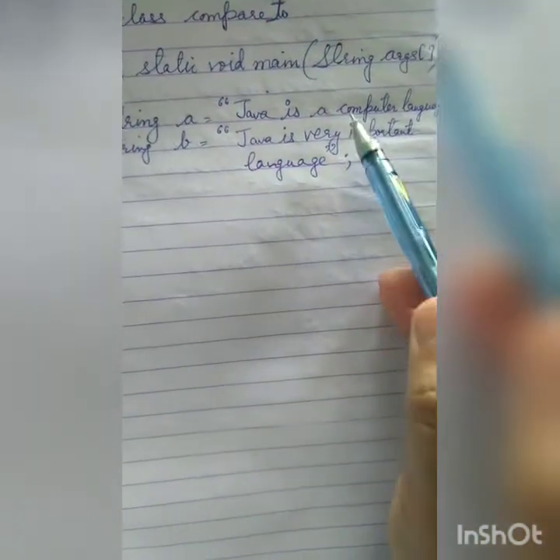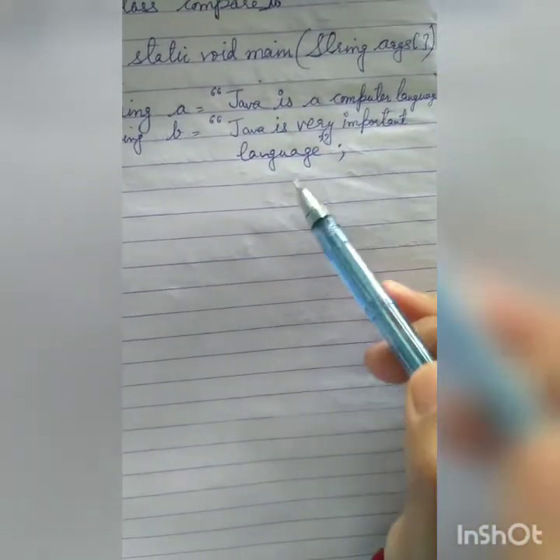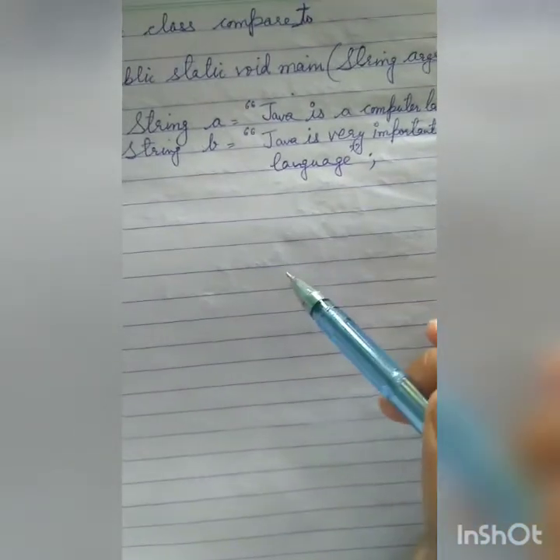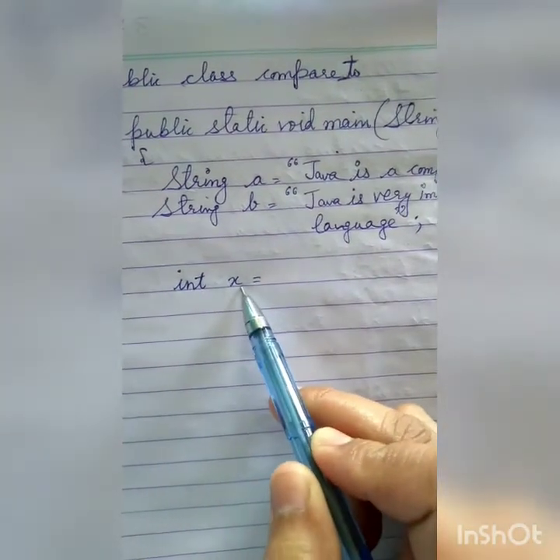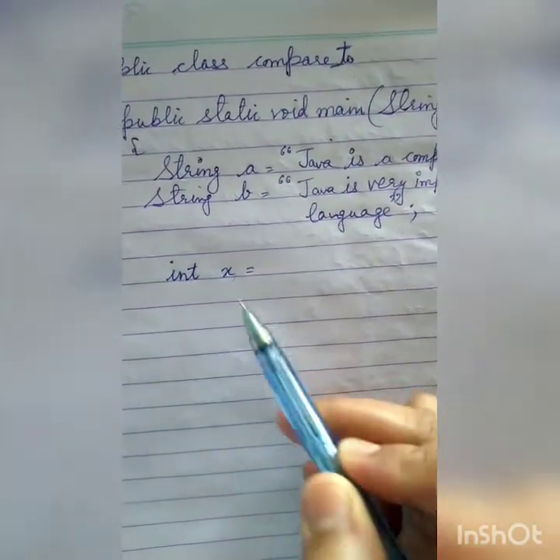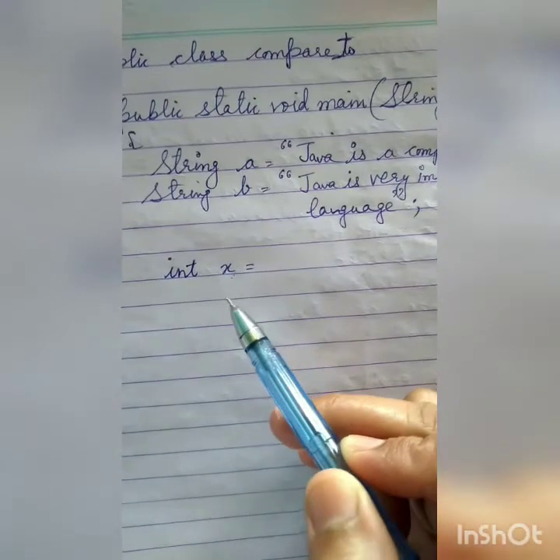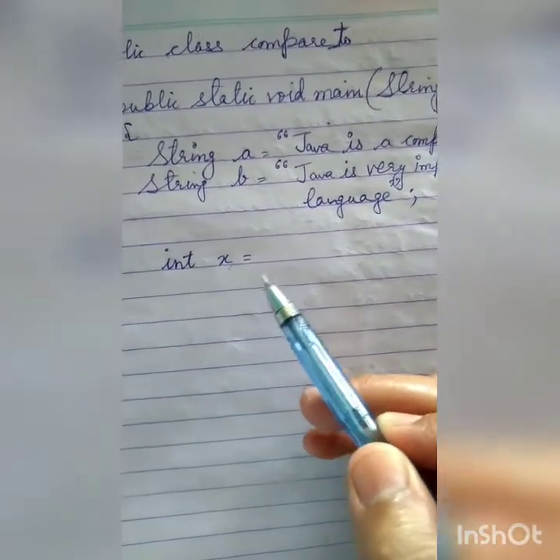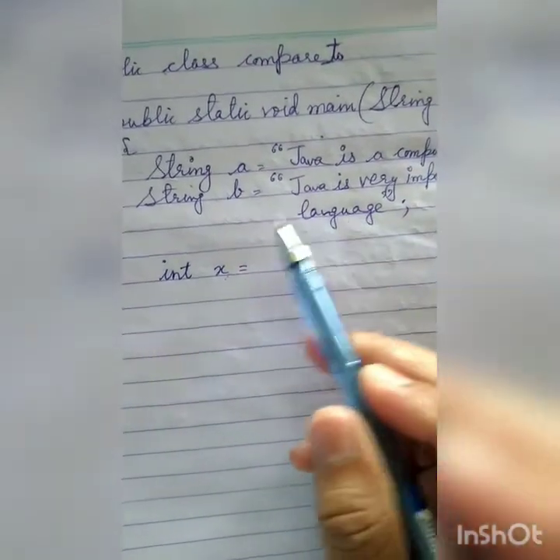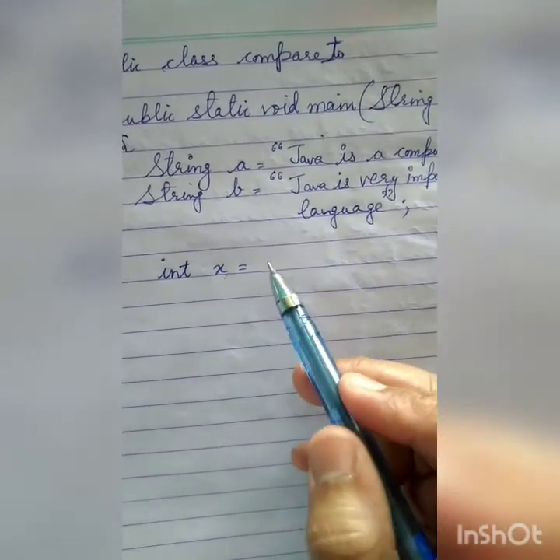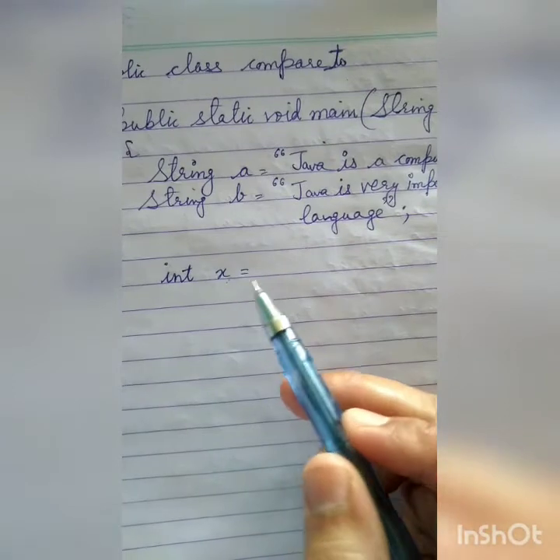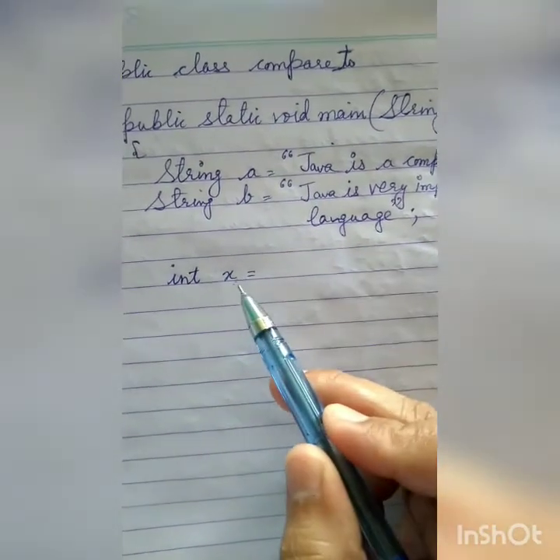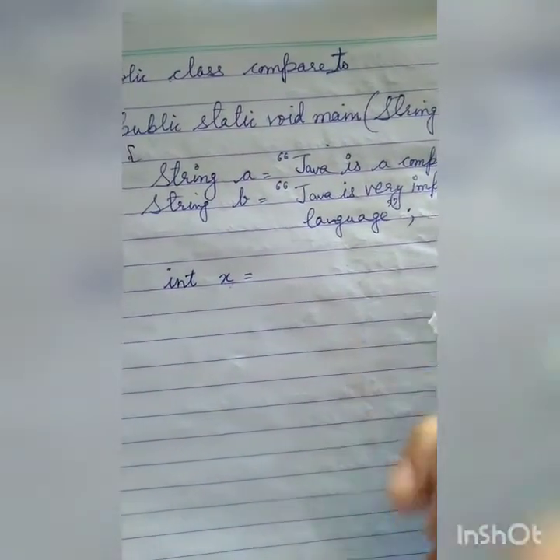As you can see, these two strings are different, but let us find it out. Let us compare them, then we will come to know the result. Now here I am taking an integer variable. The reason is that when we compare two strings, the output is given in integer form. When both the strings are equal, it gives 0. When they are not equal, it gives the result in minus or plus values. That is why I have taken the variable x of integer data type.